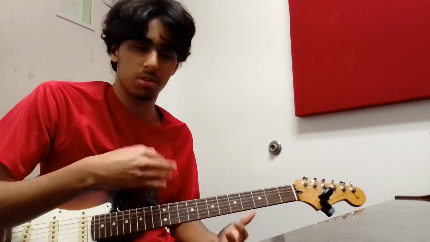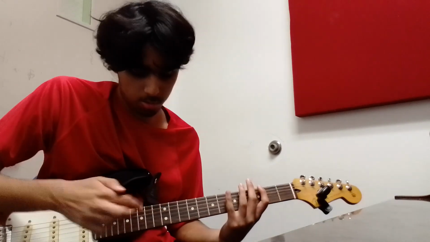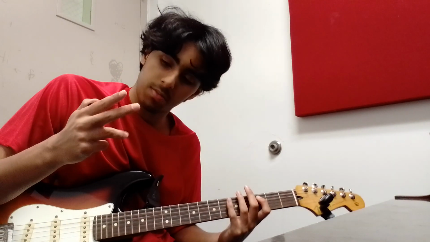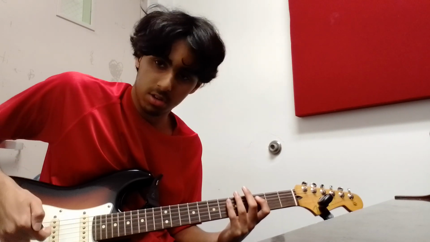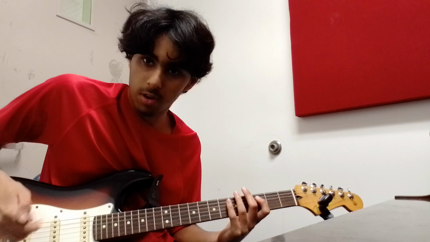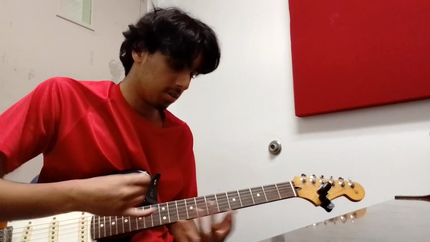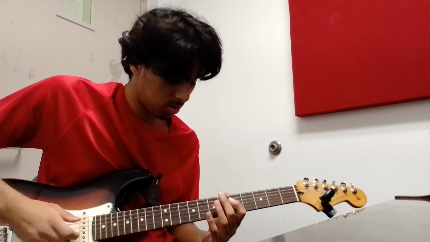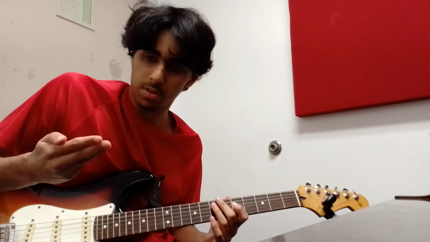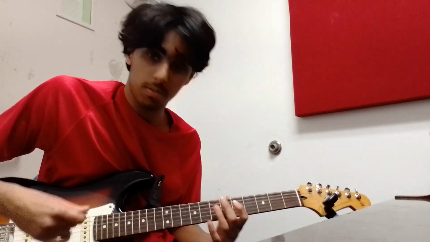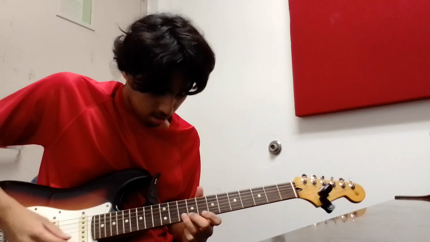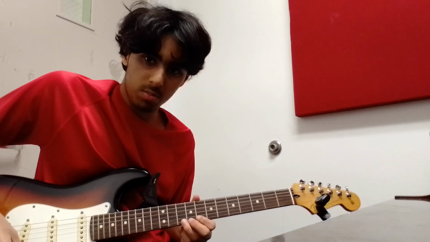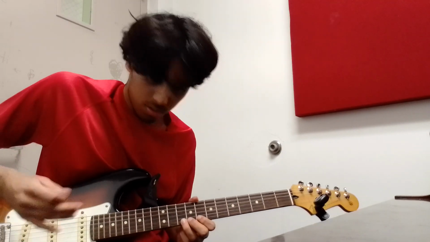It's a great exercise for dynamics, because he's playing with his fingers, these three fingers, and with his pinky he's actually controlling the volume knob. That's obviously a lot harder to do when you're holding a pick, because he's using his thumb for the bass notes, his three fingers for the melody notes, and the pinky for the volume knob. So let's get started with the melody. Like I said, there are multiple different variations, but here's the basic one.